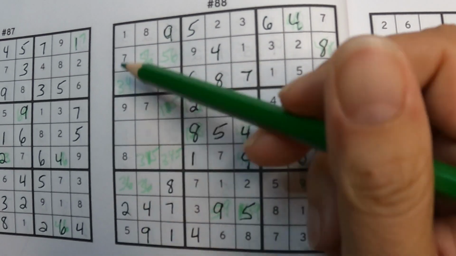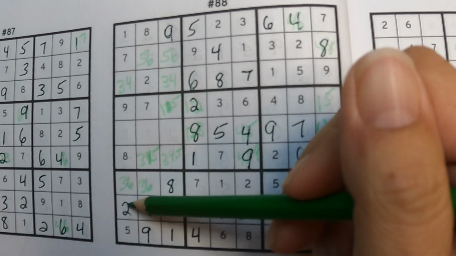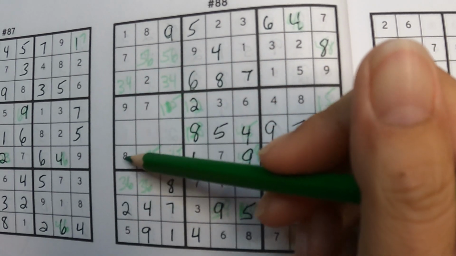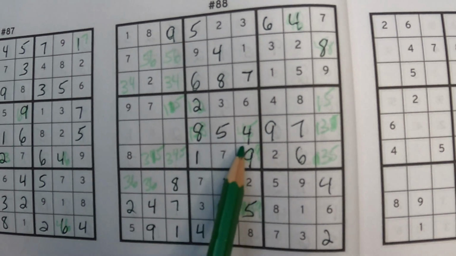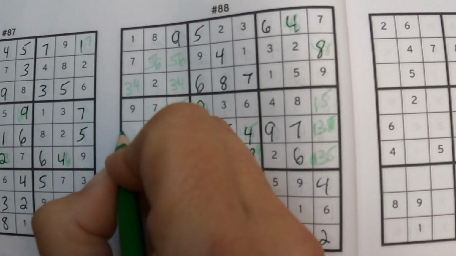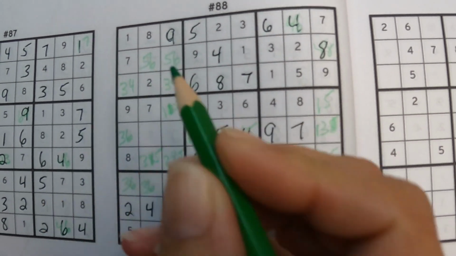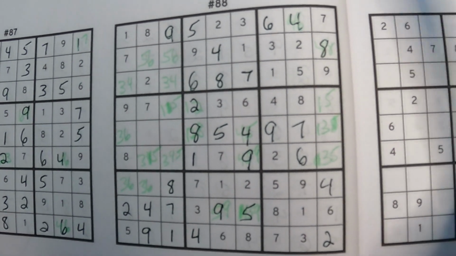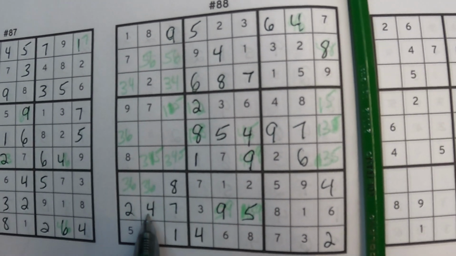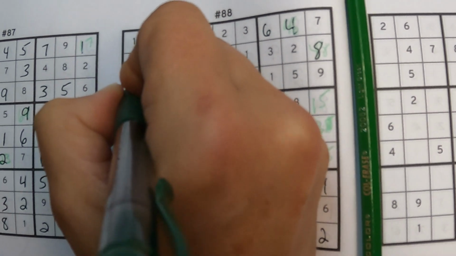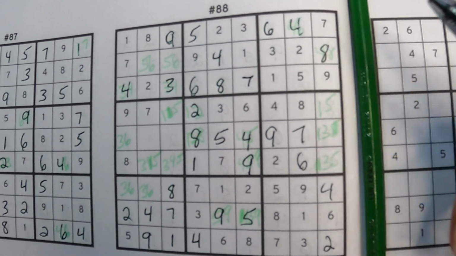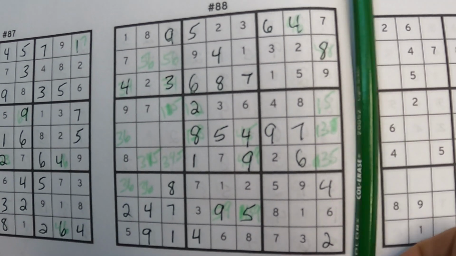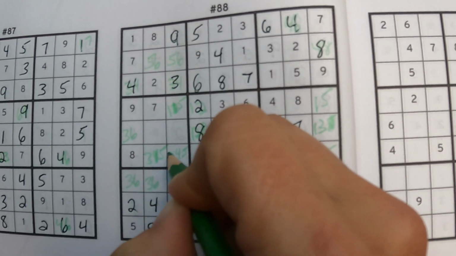For this column then, we're missing 3, 4, and 6. Got a 4 there. So 3, 6. So that 4 is covering that box, this 4 is covering that box, so our 4 has to be here, which makes this our 3. And then we can get rid of this 3 here.